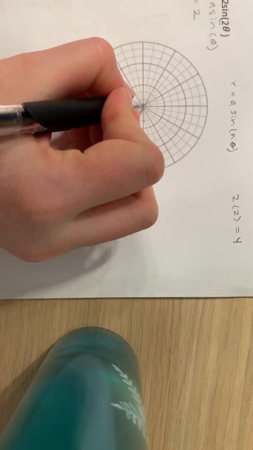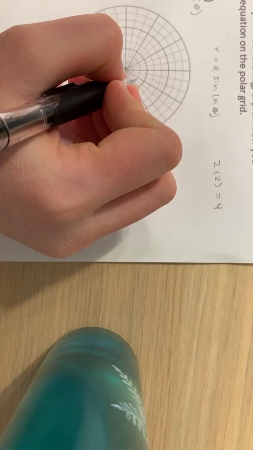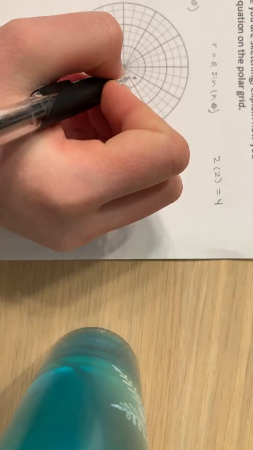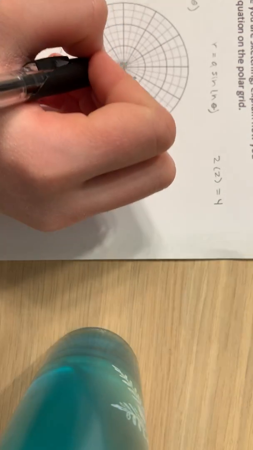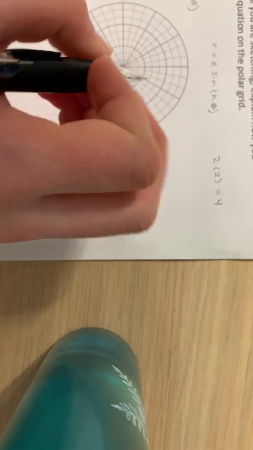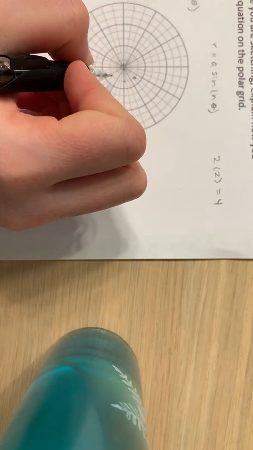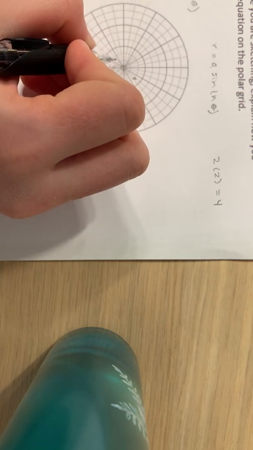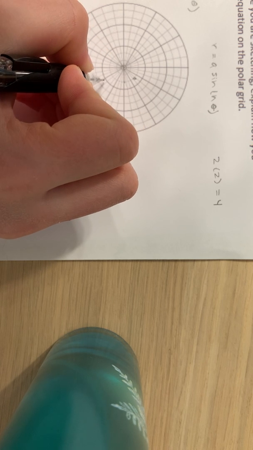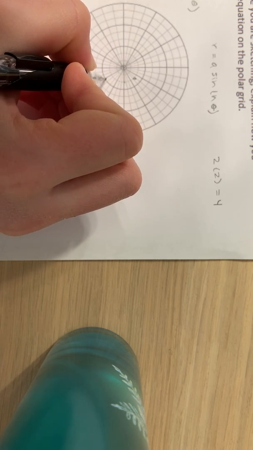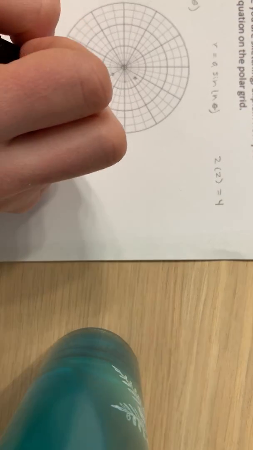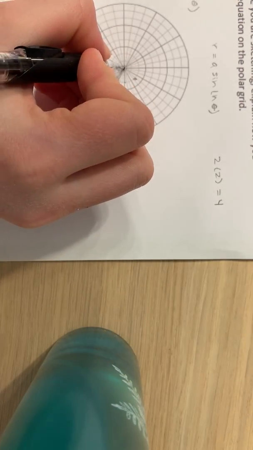Okay, so here, 2 and pi fourths, and then this one is -2 and 3 pi fourths. And then back to the center.